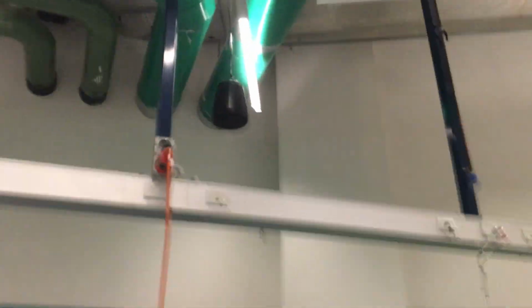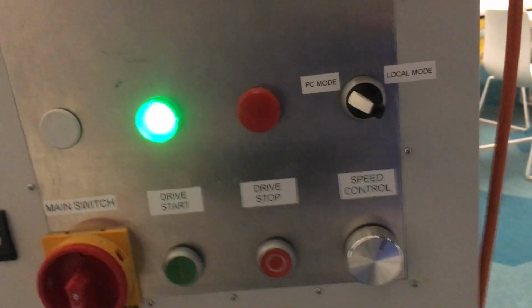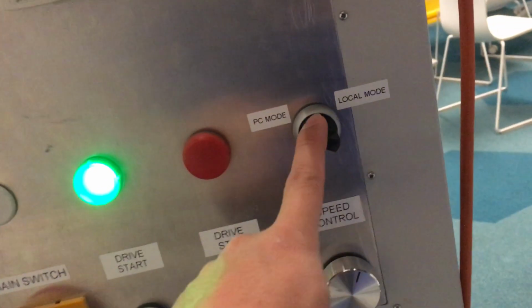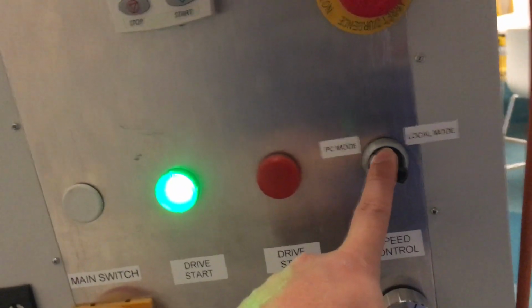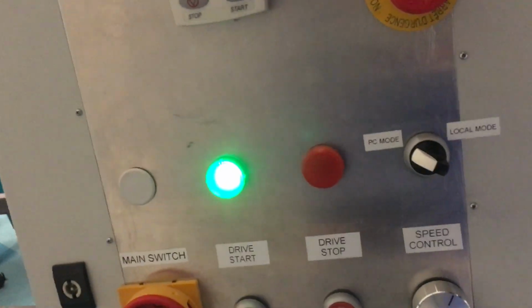I will show you the other side. We have two modes, PC mode and local mode. Now the system is in PC mode, which means I can control this system using the laptop.